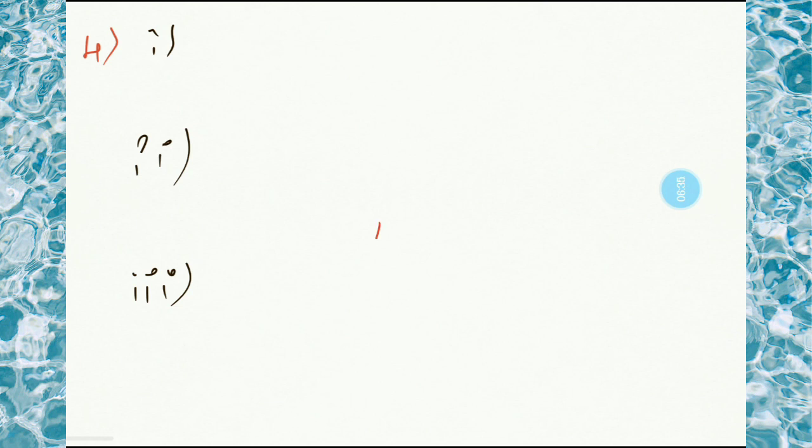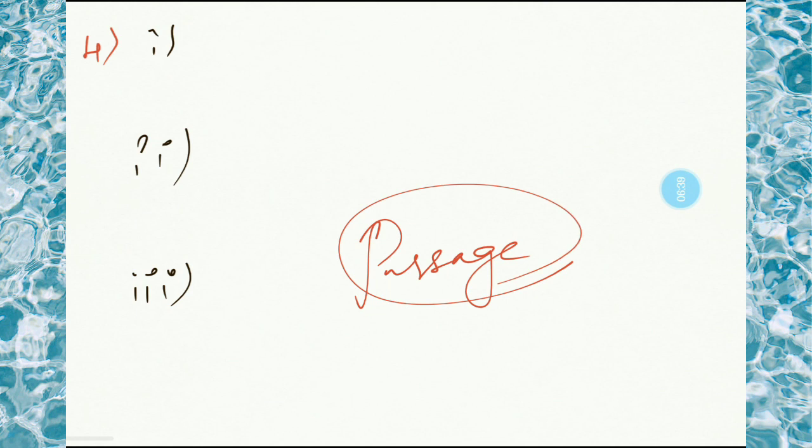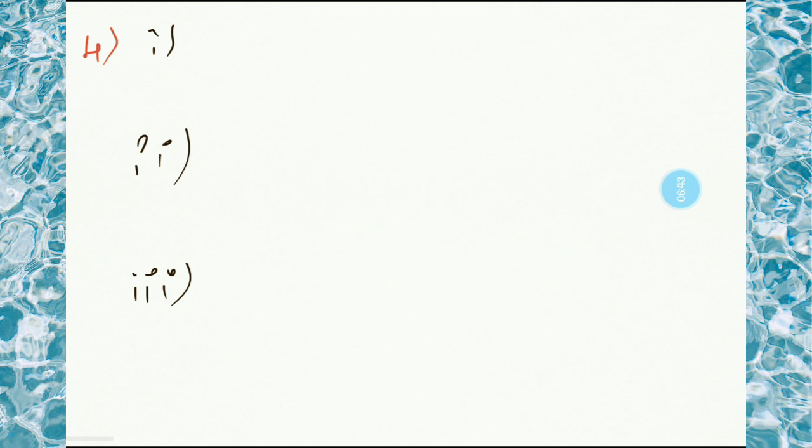Now fourth question, we have a passage based question. Okay, so first read the passage so that you would understand things, and you can solve so many questions. The three questions you can solve by reading the passage.